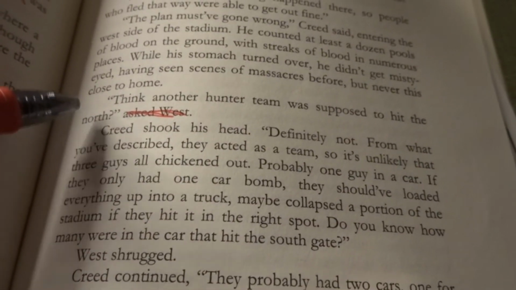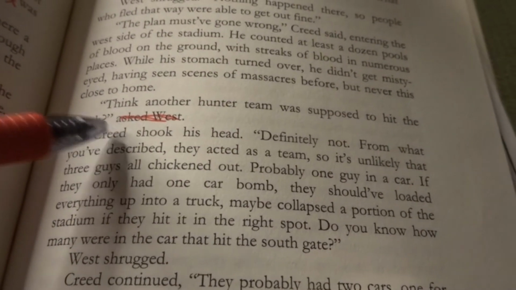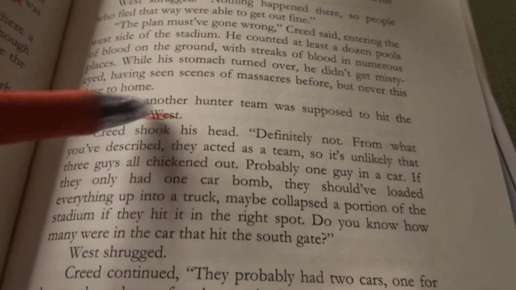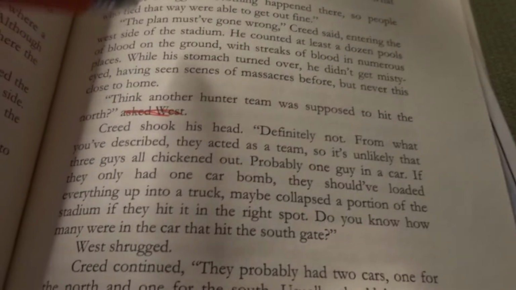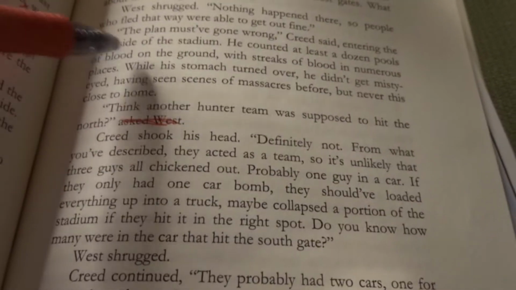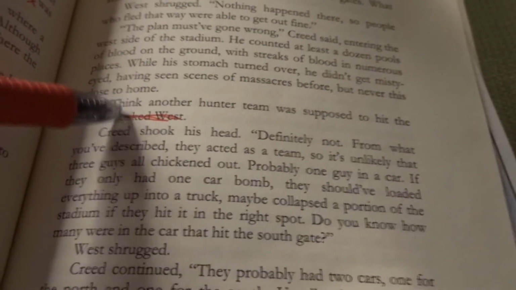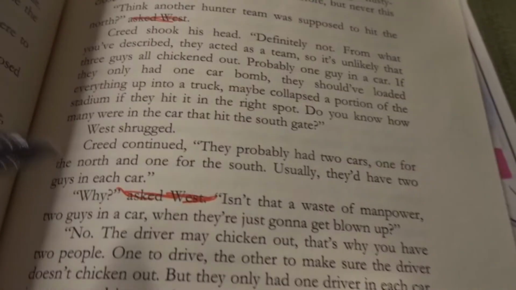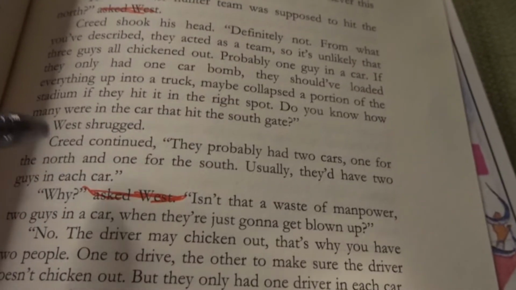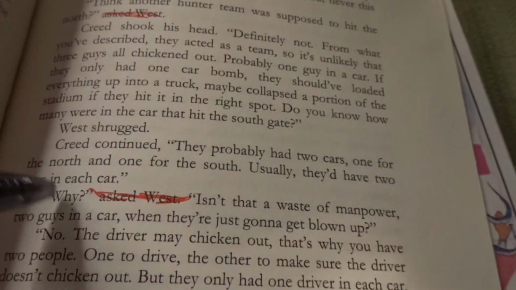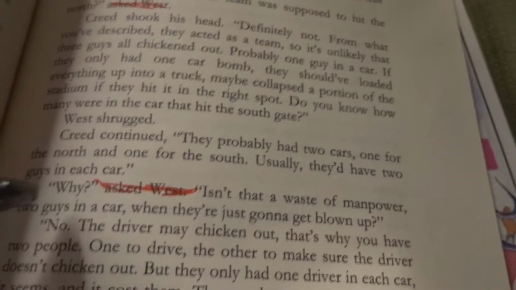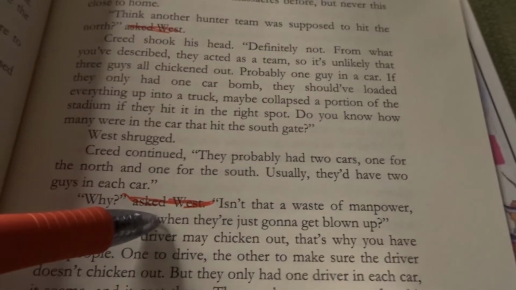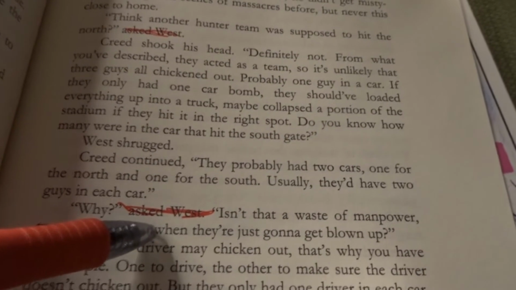Here it is only Creed and Spencer West in the scene. So right here you have Creed talking. I got rid of "asked West" because if Creed is saying this dialogue, then naturally Spencer West would be saying this dialogue. And then same thing down here. Here's Creed talking, and then I just have Spencer West talk. There's no need to say "asked West." That adds nothing to the story.